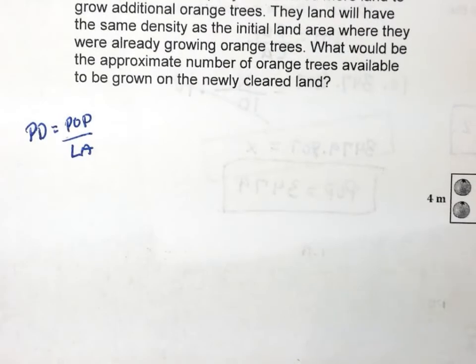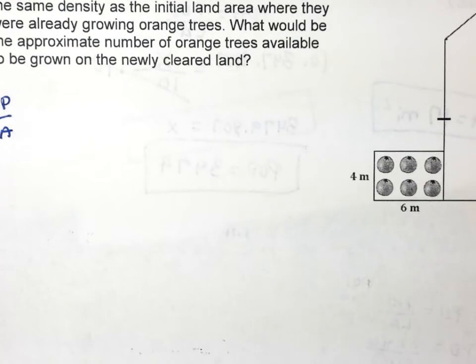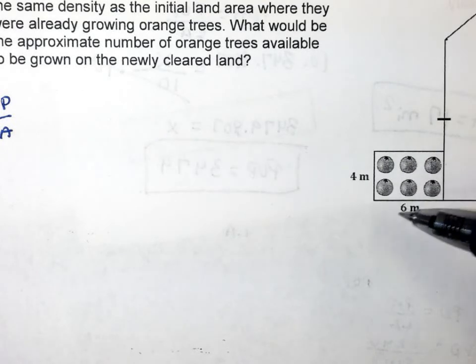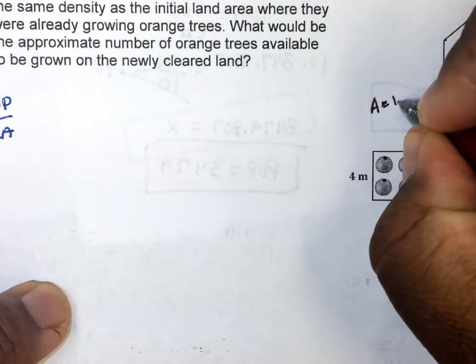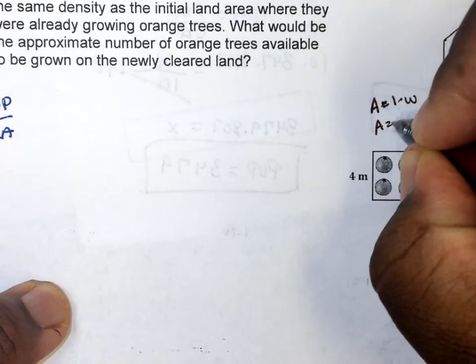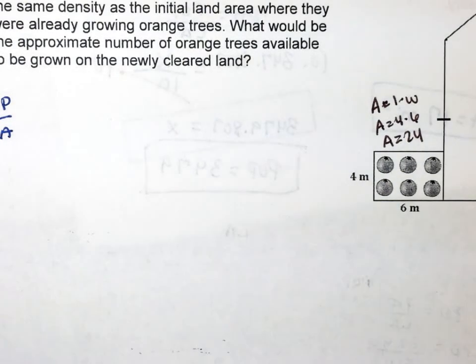Oh, I didn't know I wasn't showing you that over here. So those two things I need. Population is easy to see. What's the population of this little area right here? 6, right? And then you need land area. To find land area, what shape is it? Length times width, 4 times 6, area equals 24. So over here, for my population density, I'm doing 6 over 24.